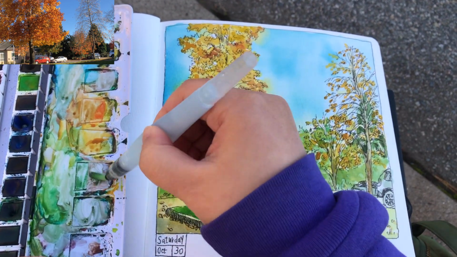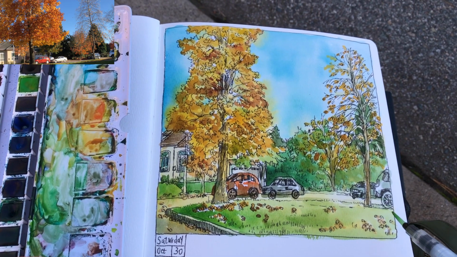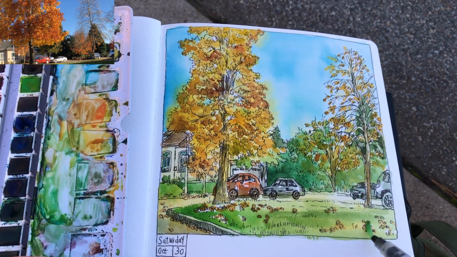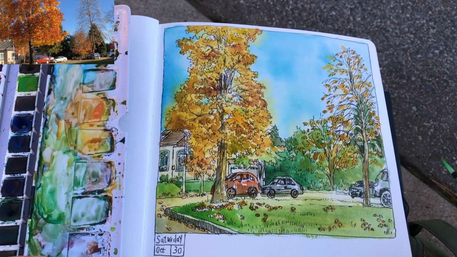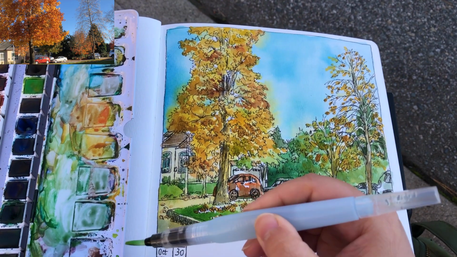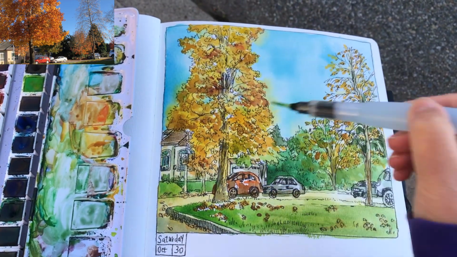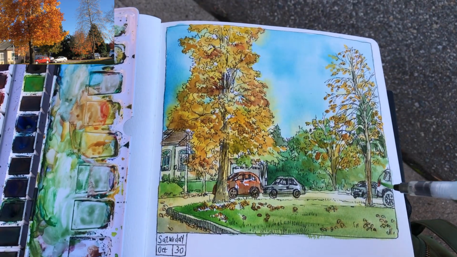And looking more carefully, add these shadows underneath the cars. Cars have very strong shadows underneath. And shade color for the lawn because it's in shade at this moment. The lighting condition is changing very fast late in the afternoon.